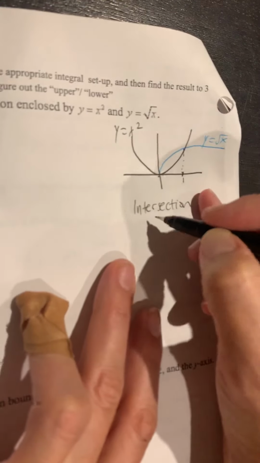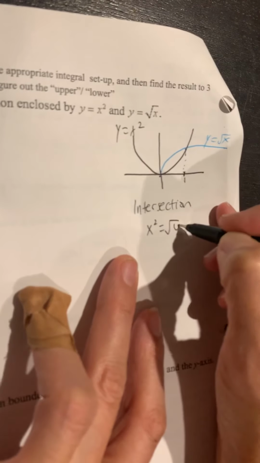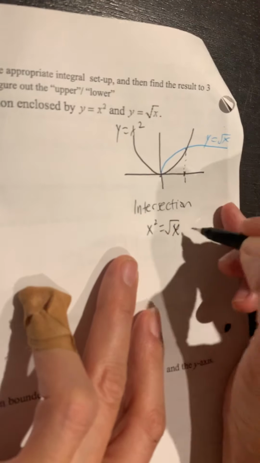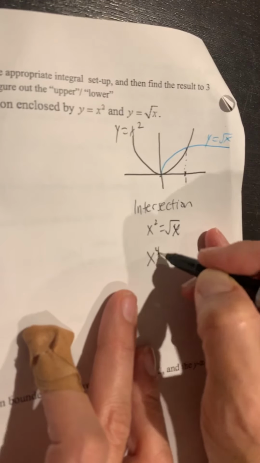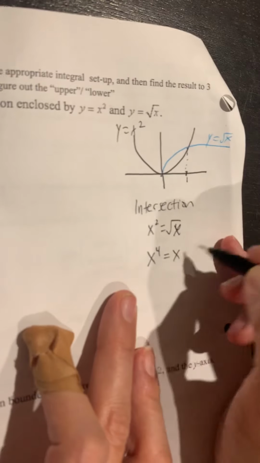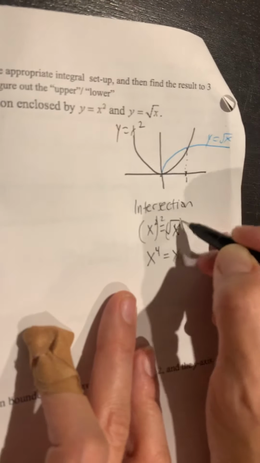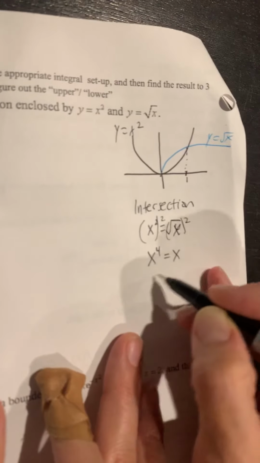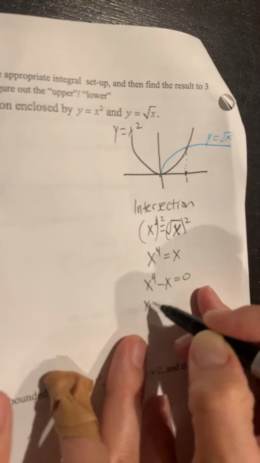So since it's y equals x squared, I would have x squared equal to square root x. You square both sides, and you would have x to the fourth equals x, okay, because I squared both sides, right? And so then I have x to the fourth minus x equals 0, so I can factor.